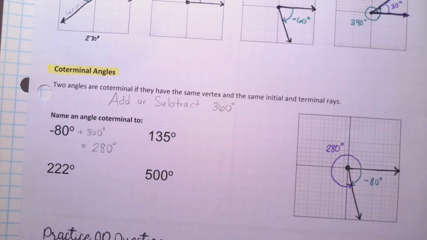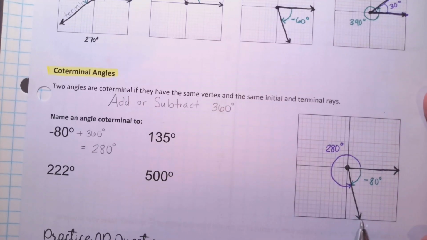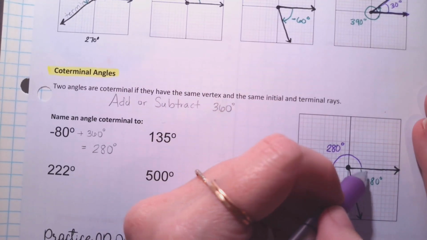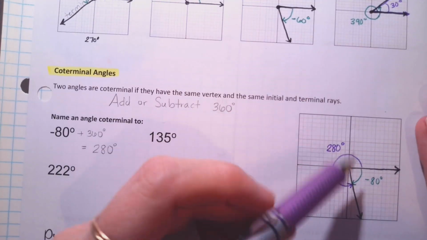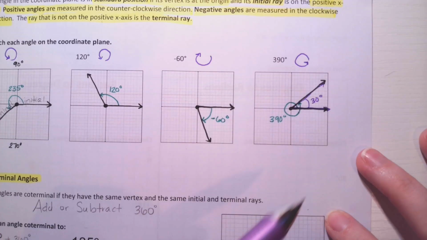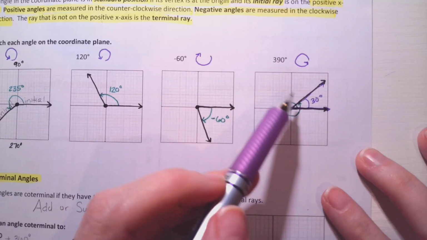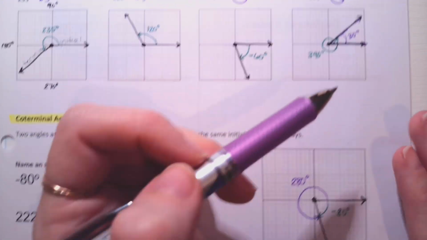Coterminal angles have the same initial ray and the same terminal ray. It's just that sometimes they're measured in the negative direction, sometimes in the positive direction. Like this one, where you go all the way around and a little bit more.